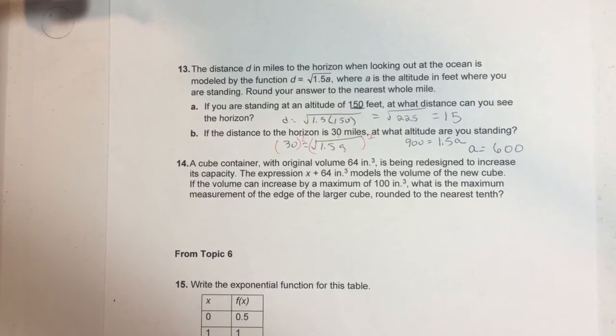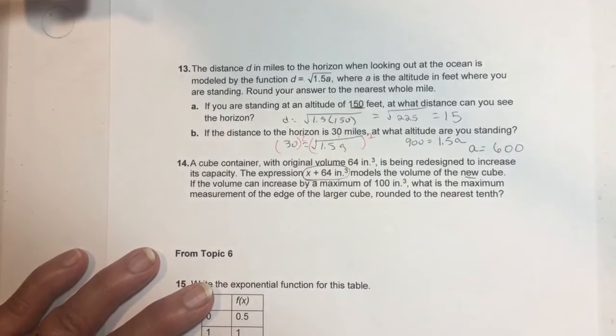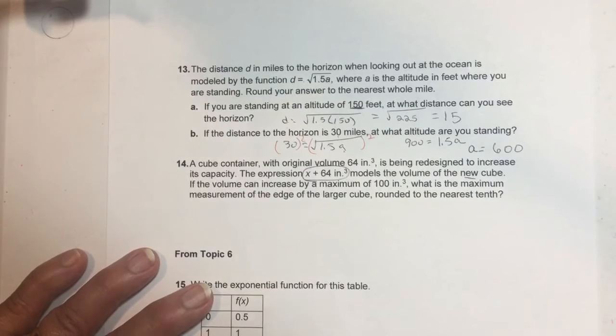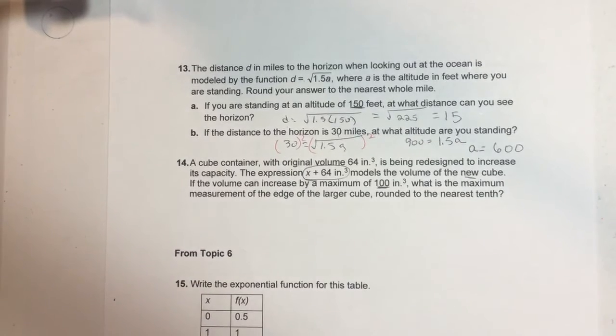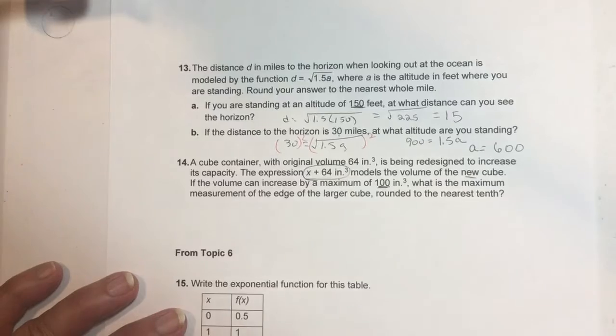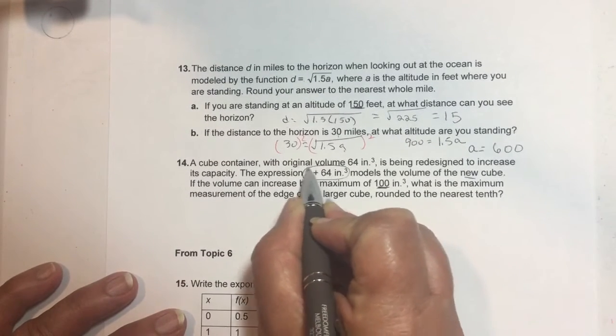Okay, number 4, you have a cube. Can you think about a cube as maybe being a dice? And you're redesigning it to make it hold more. This models the new one, the big one. Okay, it can increase by a maximum of 100. So you want to figure out what the maximum edge of the larger cube can be. Well, remember, this is the larger one. It's increased by 100.